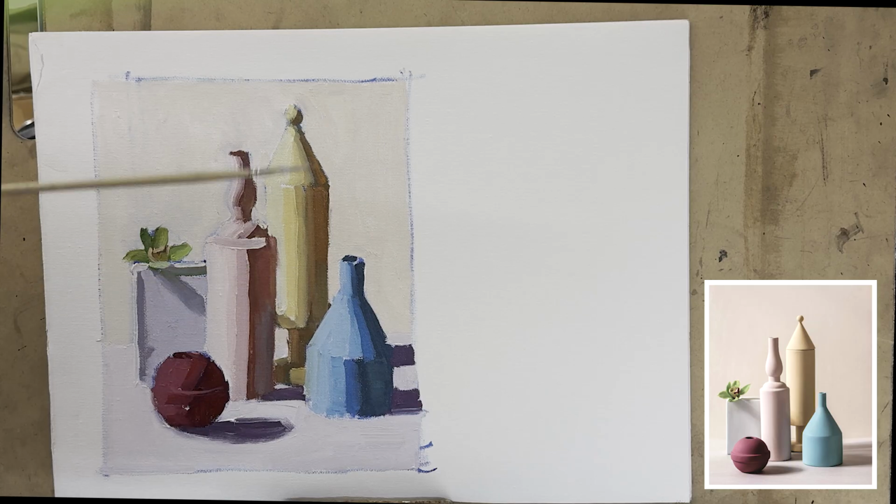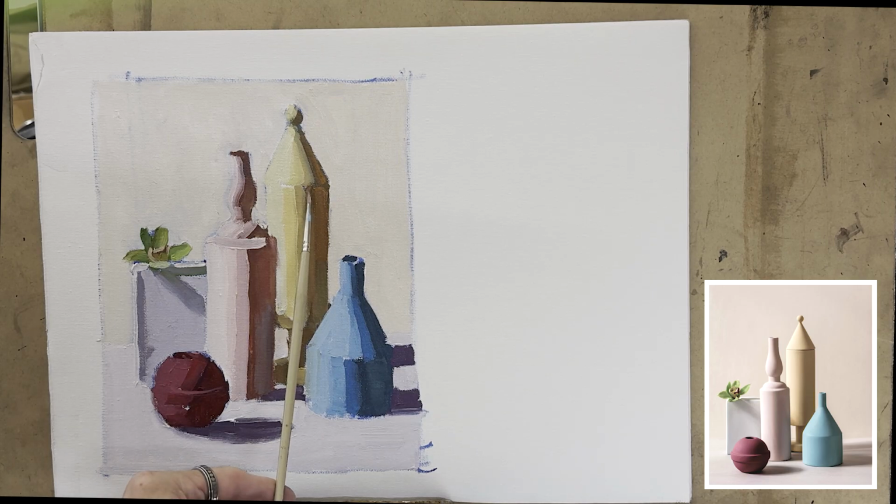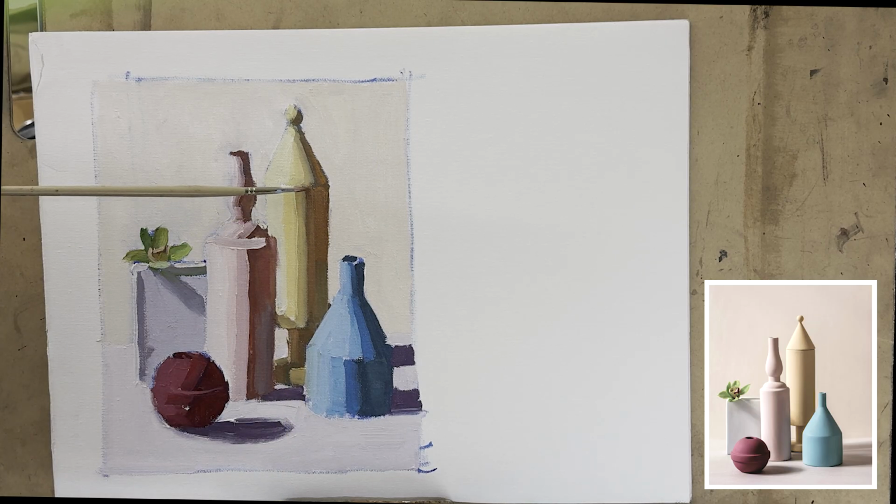Now the problem is what happened right there was that the lighter color got spread out more than the terminator is darker. So it actually broke the relationship between the light side and the shadow side. So I went back in with the shadow color and darkened it down just a little bit more so that it creates that terminator again.